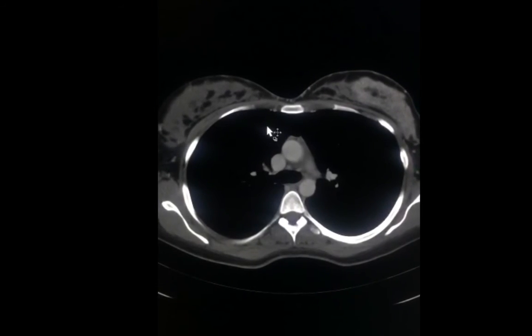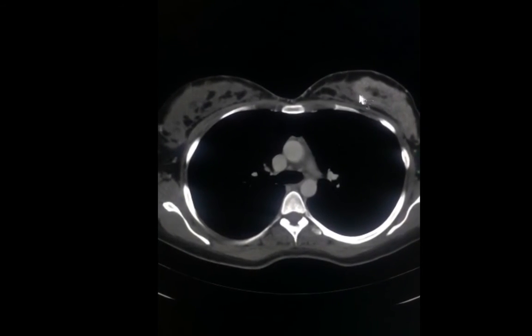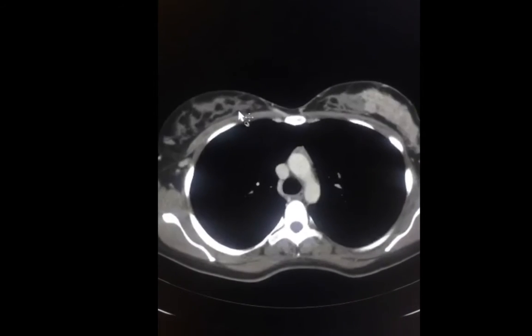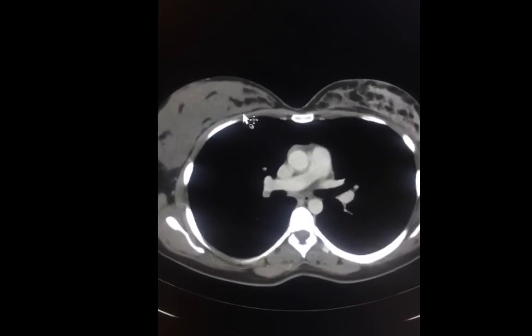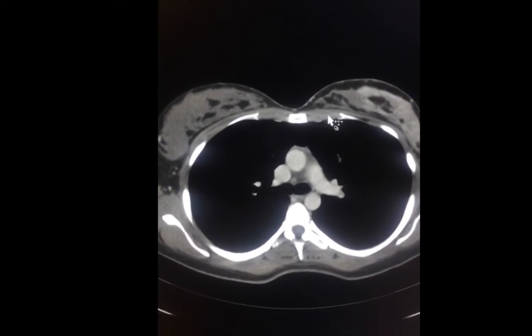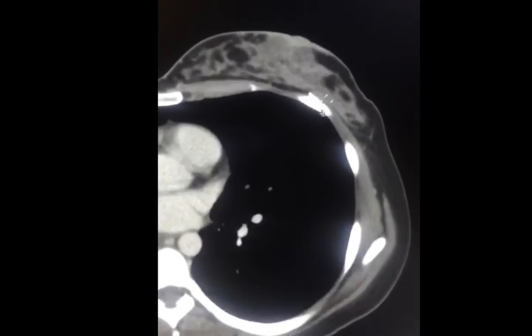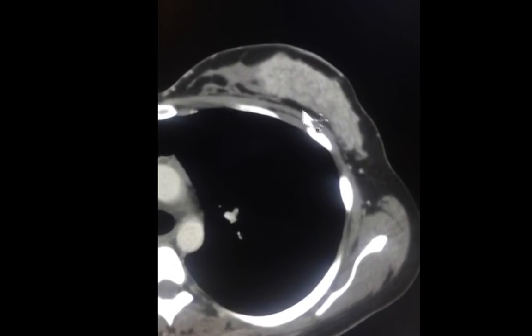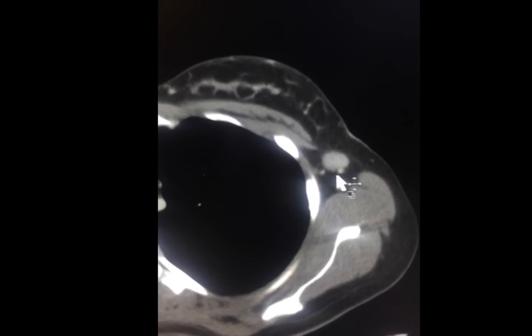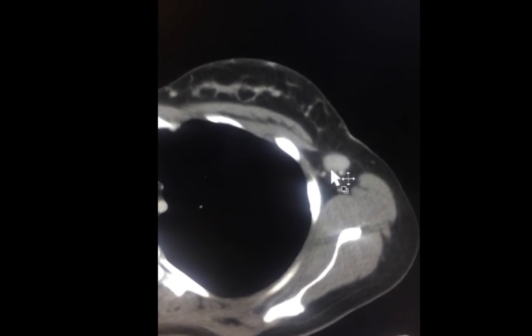The first important finding on this CT scan is the asymmetric appearance of both breasts. This is a patient who's young and who is expected to have dense breasts, but the asymmetry raises a concern. Comparing the right breast to the left reveals that the left breast has this area of dense enhancing soft tissue. This is observed in association with enlarged left axillary lymph nodes.